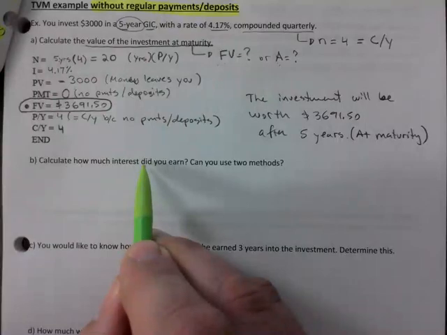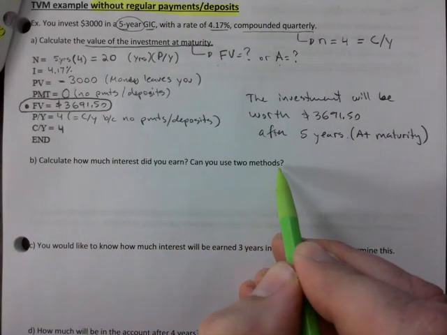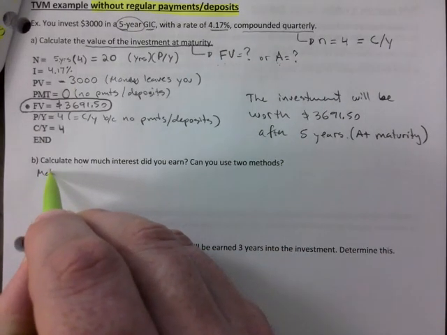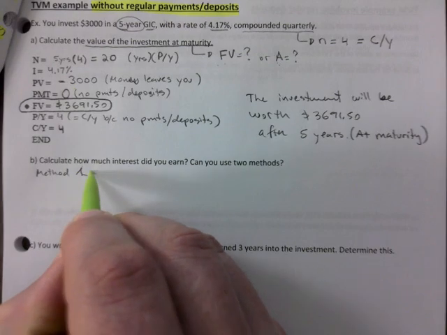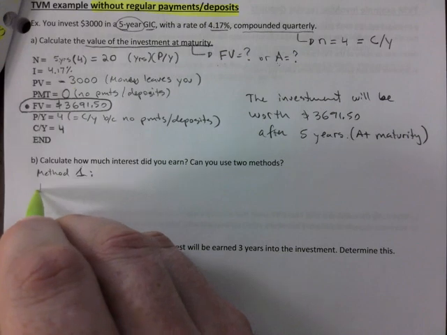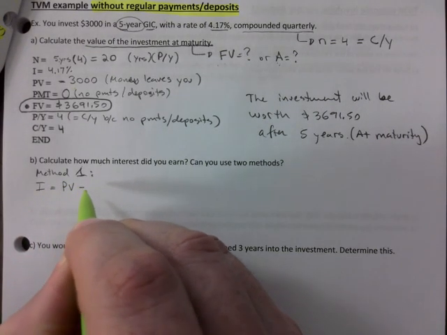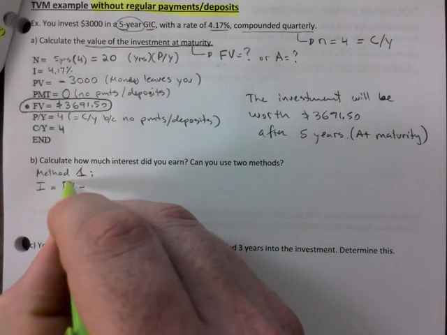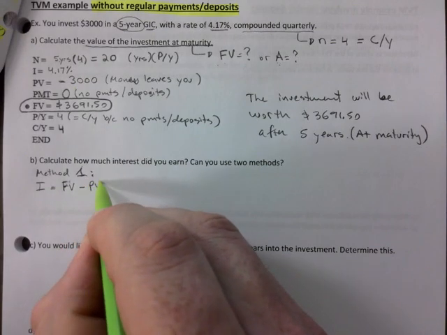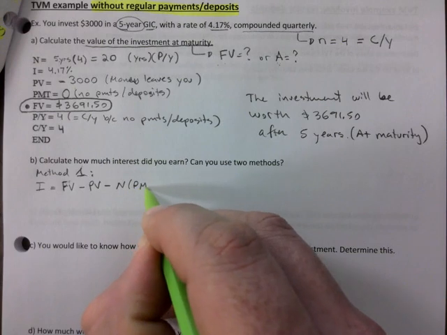Calculate how much interest you earned. Can you use 2 methods? And the answer is yes. Okay, so method 1, I'm going to use one of the formulas I gave you. Interest is equal to present value, no, sorry, future value minus present value minus n times payment.